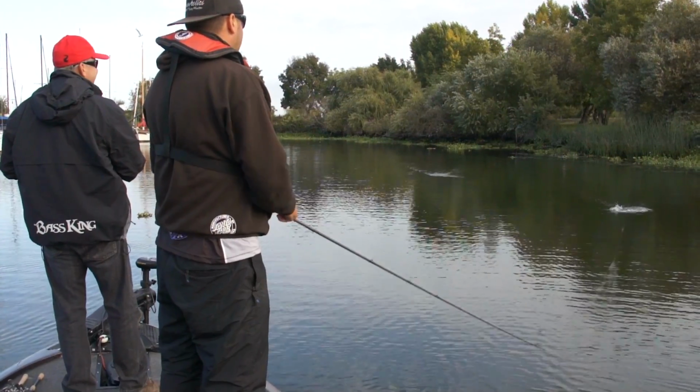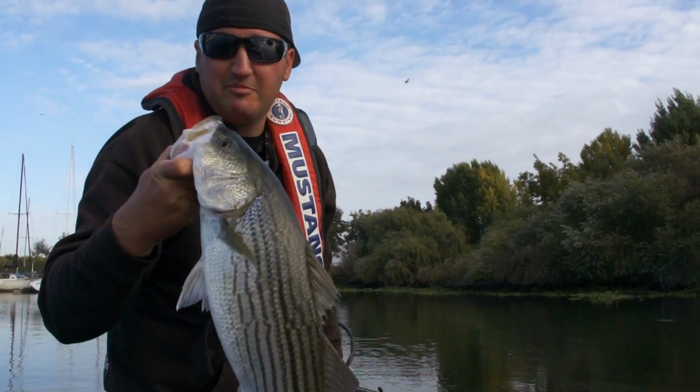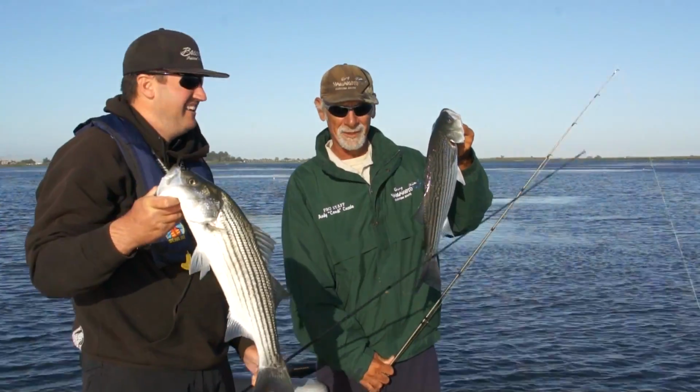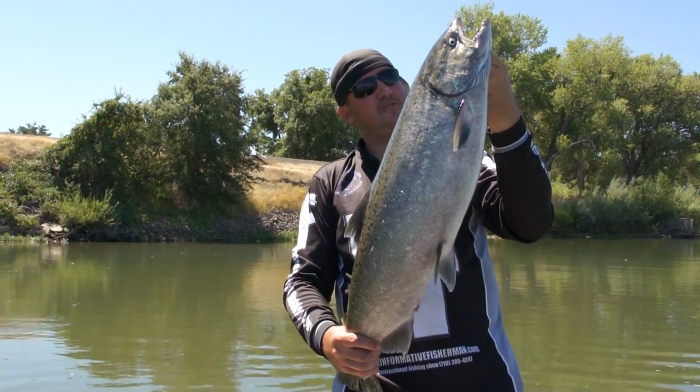Mouth bass. Ooh. Now it's back to bass. Look at that big old chunk. Pounds there. There we go. Okay, the double. Wow. Big girl for the box.